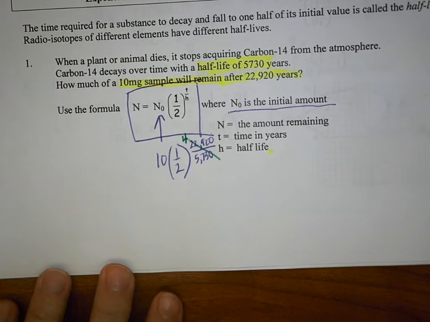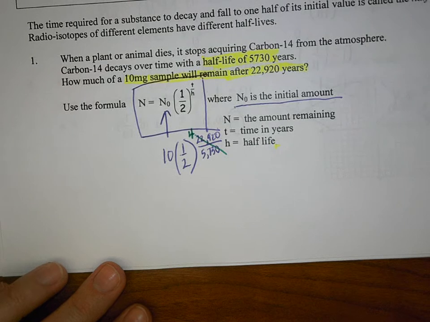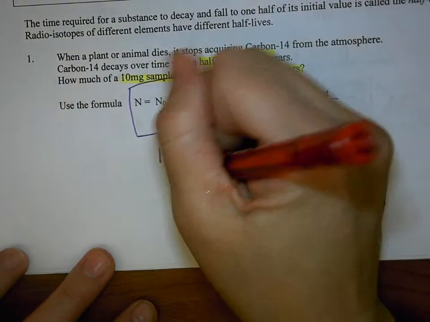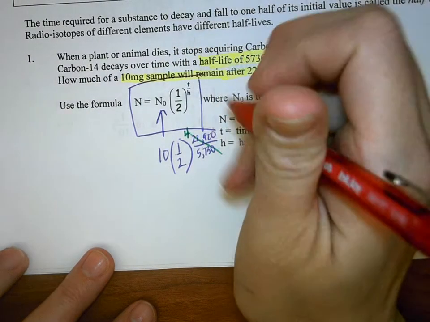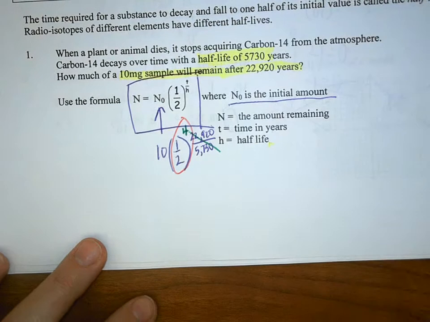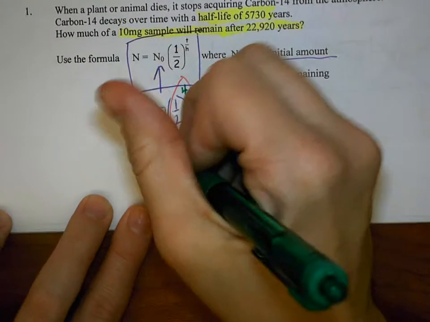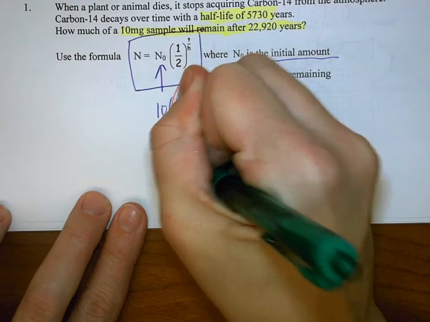Now, what is going to be my next step once I do that? You'll multiply the 10 and 1/2, or I don't know. You'll reduce the 10 and 1/2. Nope. PEMDAS says you do what? Exponents first. If you do 10 and 1/2 first, you're going to get the wrong answer. Okay? 1/2 to the 4th power. What is 1/2 to the 4th power? 1 over what? 1 over 16 is correct.